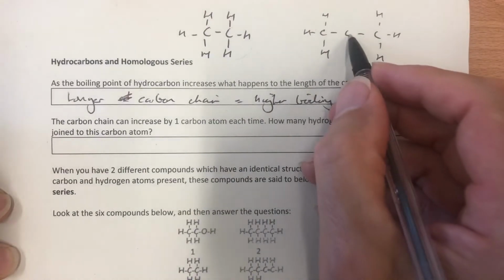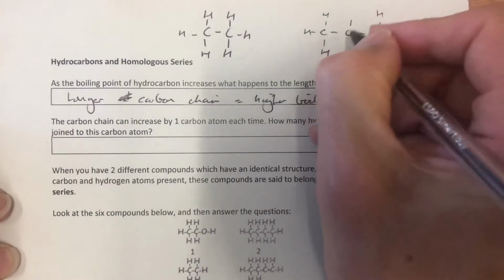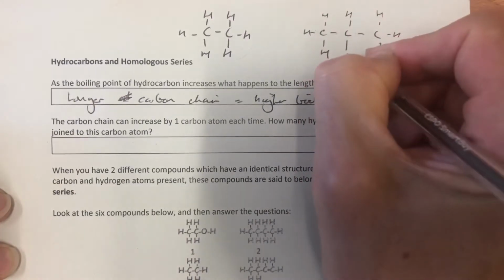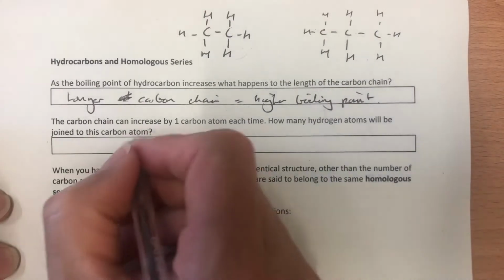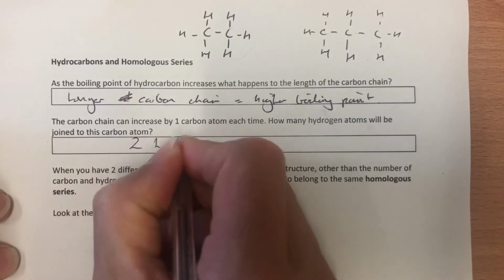Now, carbon forms 4 bonds. It's got 1, 2, 3, 4. So we're adding 2 hydrogens. We're adding a CH2 every time we add a new carbon. So the answer is 2 hydrogens.